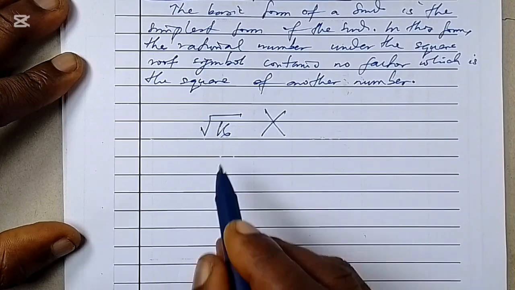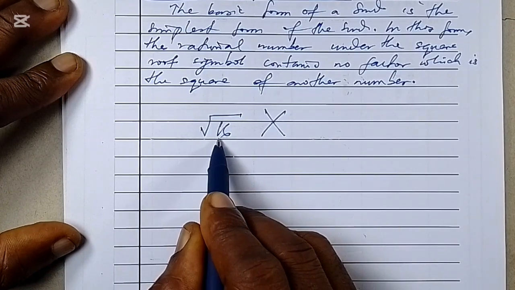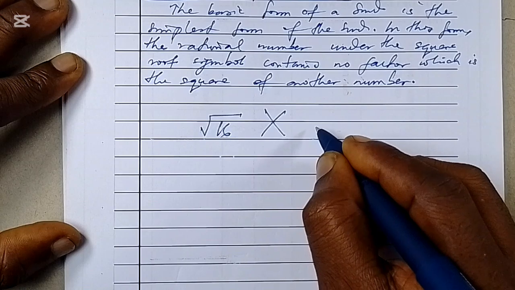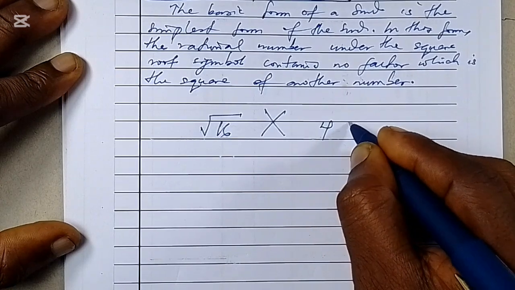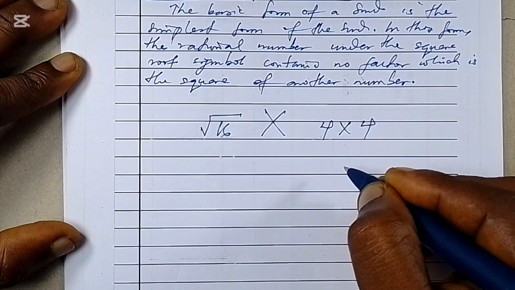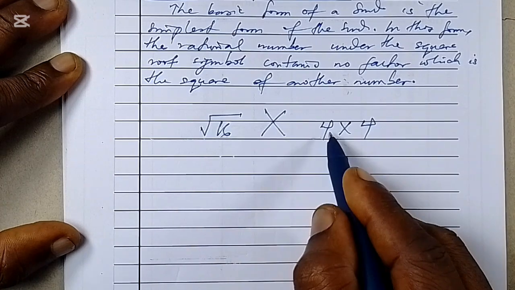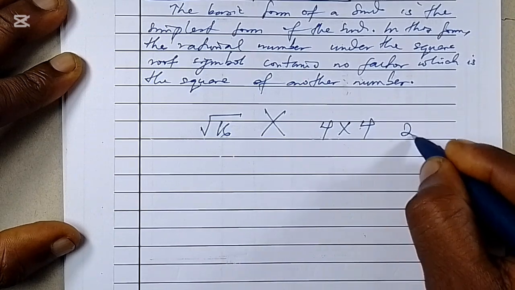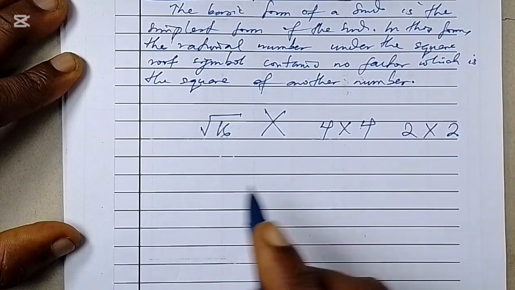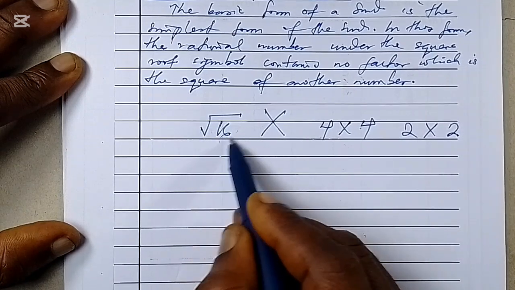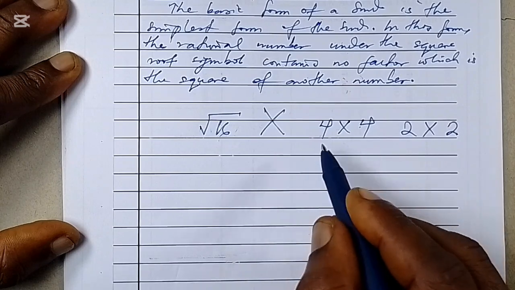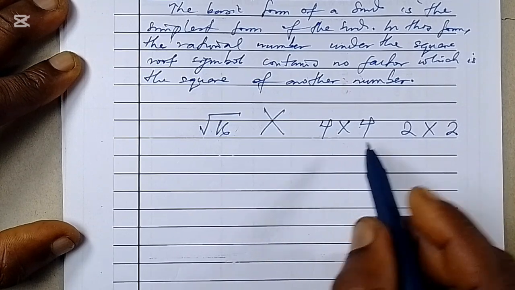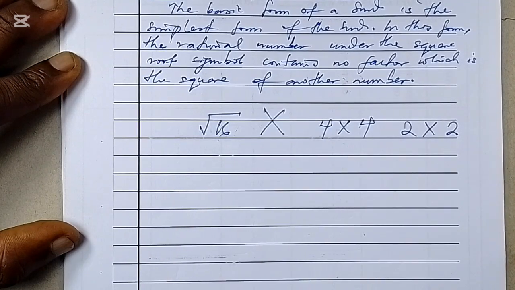And why is that so? The number under the root is 16. You will notice that in 16 there are factors such as 4 and 4. Now, the factors 4 and 4 are the squares of 2 and 2. So if the number under the square root contains factors that are squares of another number, then that particular surd is not the basic form of a surd.